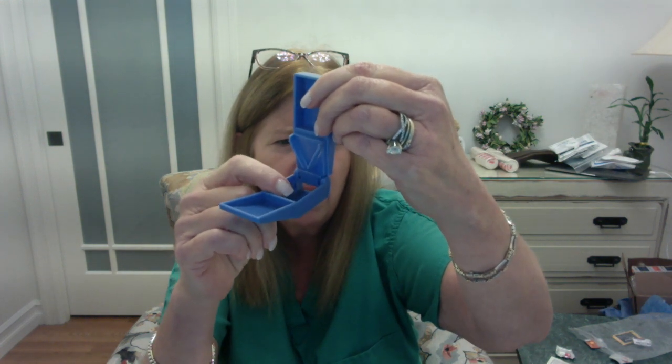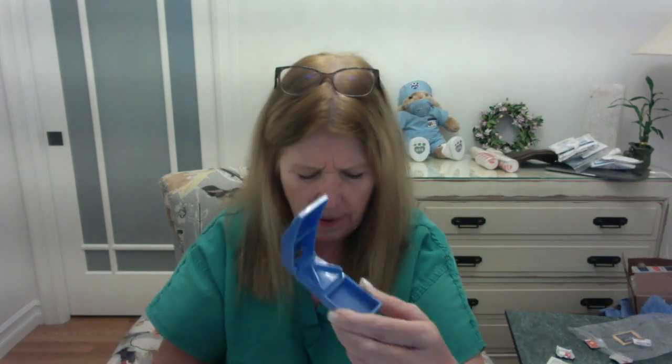I'll turn it on its side a little bit. You can see this is a razor blade. Don't stick your finger in there, okay? So what you do is your pill goes right here up at the top of the triangle. Okay, we'll get that pill right there. And you close your pill cutter, and that razor blade cuts your pill in half. Okay, so we have now 2 equal halves of pill.